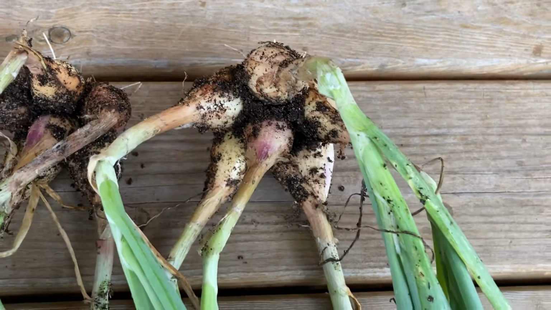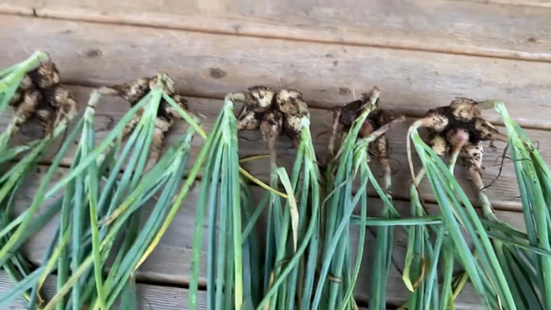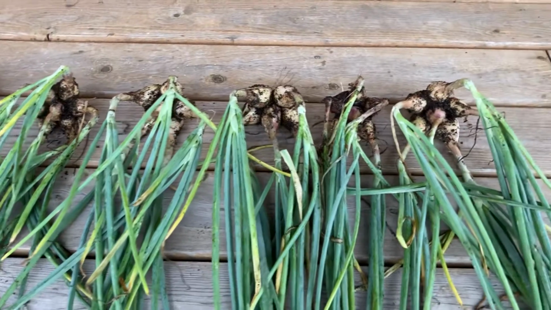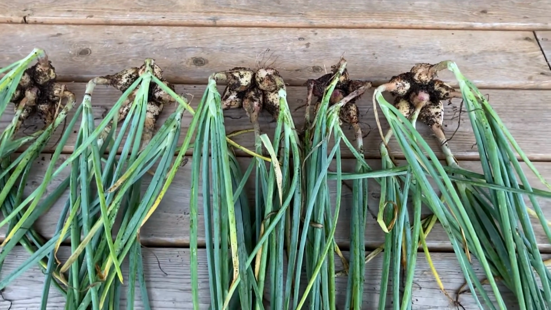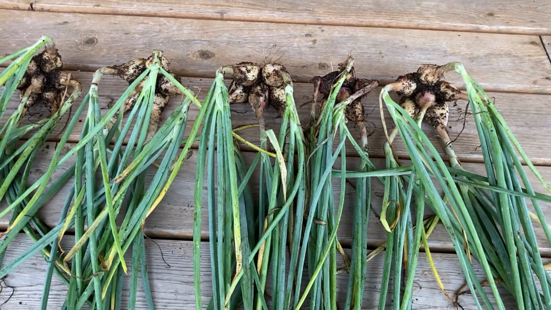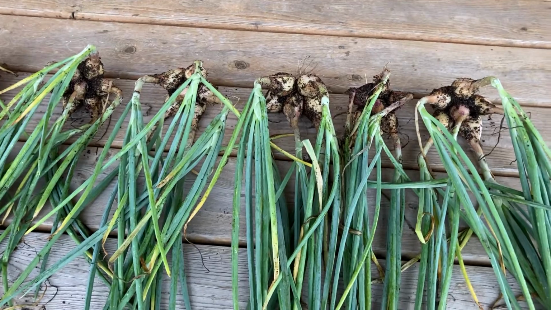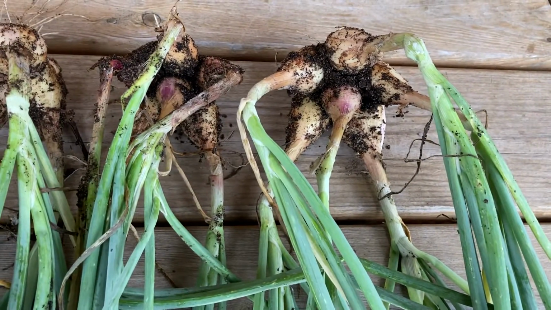Well, good morning. I'm going to take a little time this morning and show you an experiment that I did with some shallots. For those of you that aren't aware of what shallots are, they're similar to onions. You plant a single shallot and they'll divide. That's why you see them in these clumps, they'll divide into multiples.